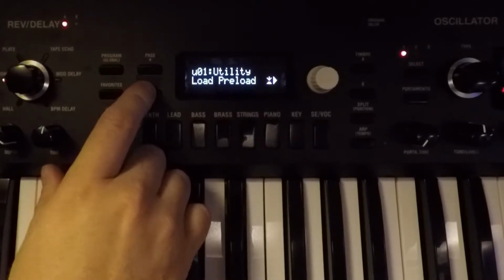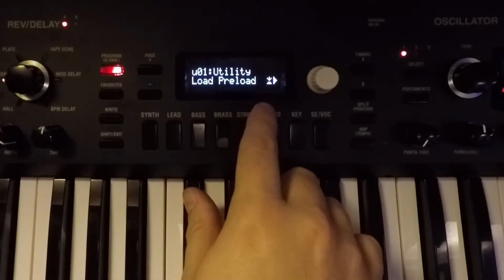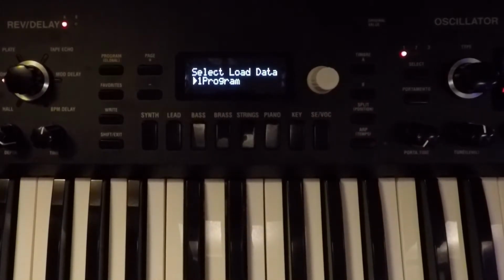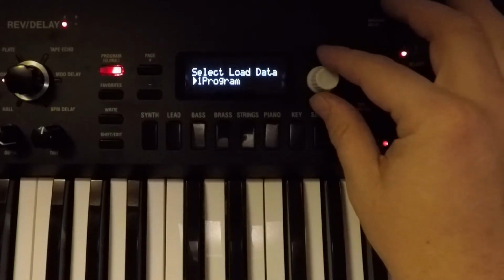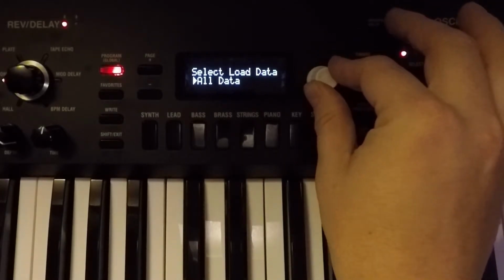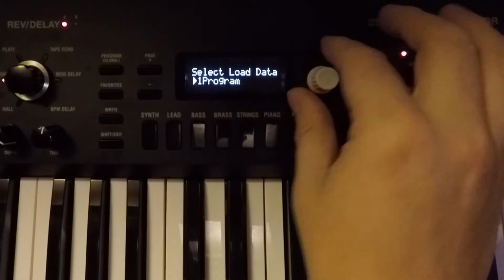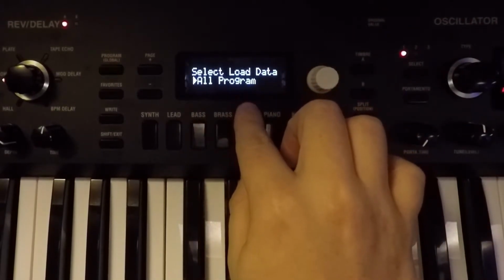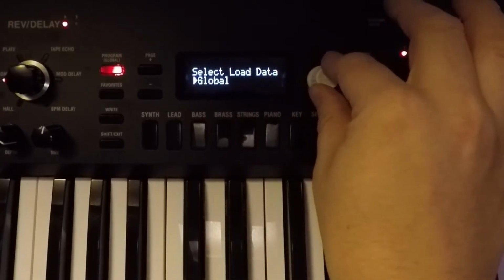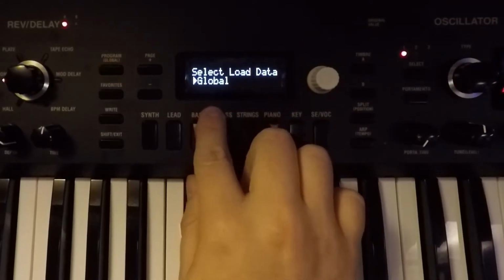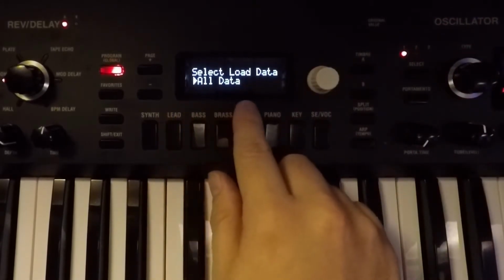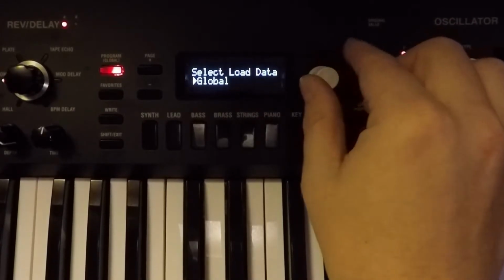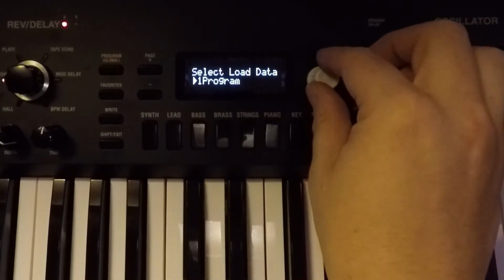Now we want utility load, preload. Alright, so this is where we have 4 options of factory resets. We can reset just the program that we're at. We can do all programs, which are the 200 sounds that it comes with. We can do factory reset with the global settings, or we can do all 200 programs and the global settings. So whatever you want to reset, you got to just pick and choose.